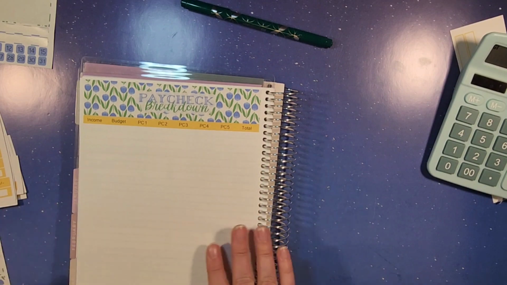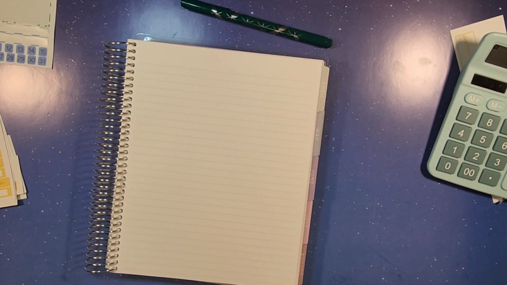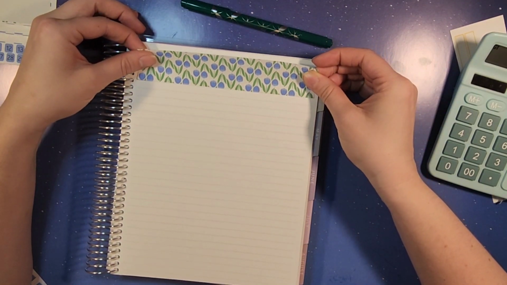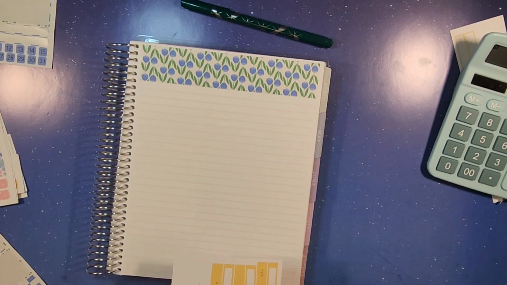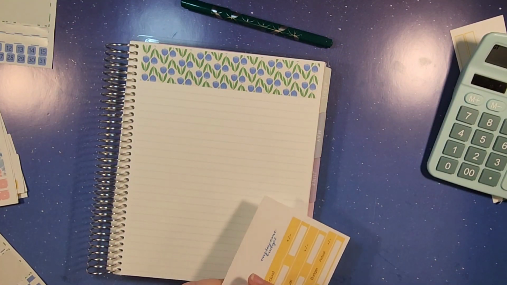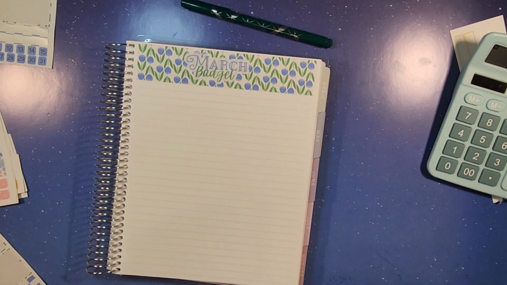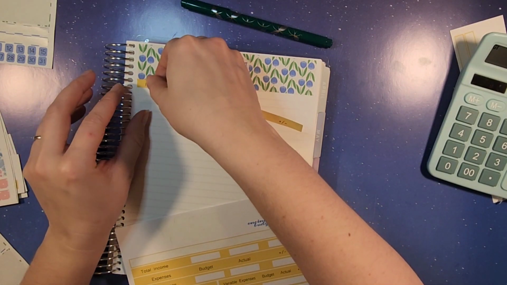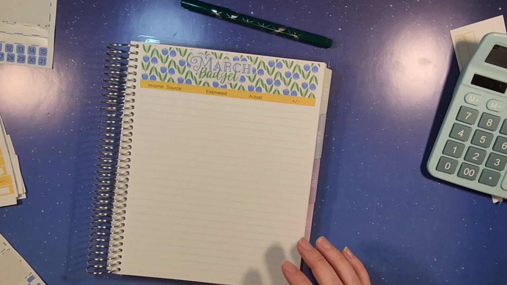Paycheck breakdown, and then this side is our budget side. So the first one we're going to do is our actual March budget. So we're going to start with this side.